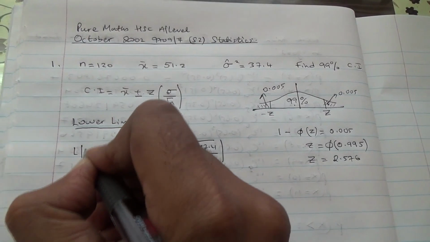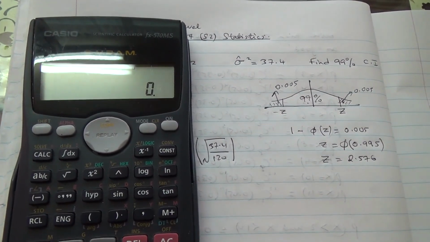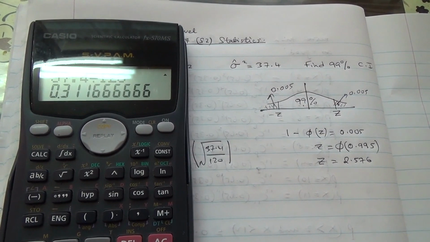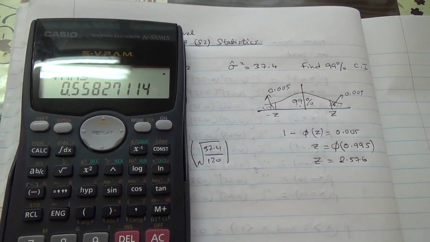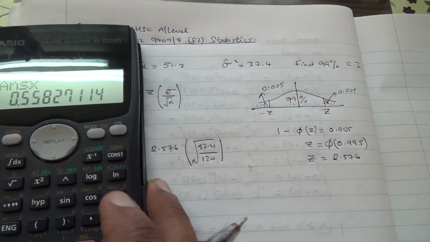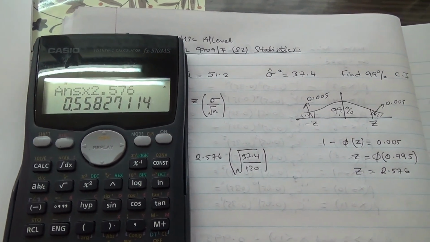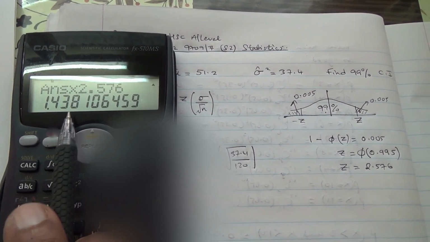So let's call this the lower limit, and let's plug these values in. 37.4 divided by 120, and you take the square root of that, it's going to give you this much, and you multiply by the z value, which was 2.576. That's going to give you approximately 1.4381.